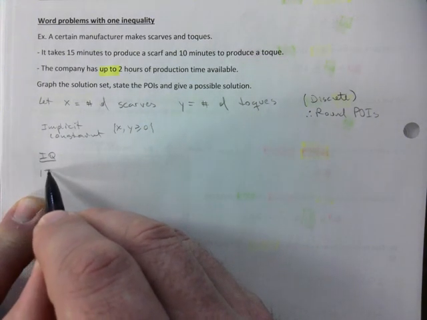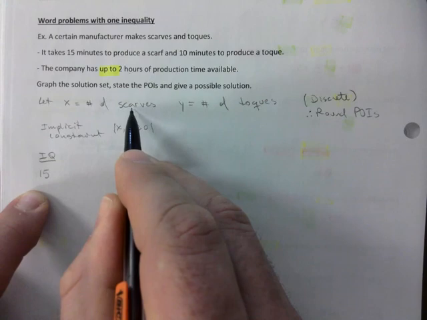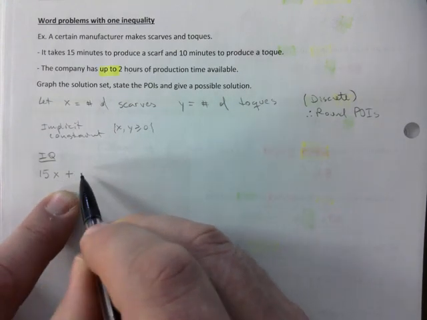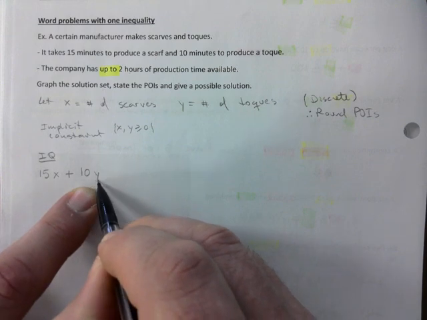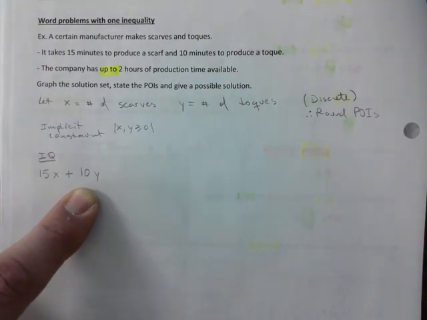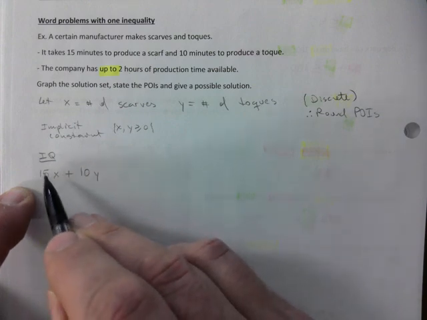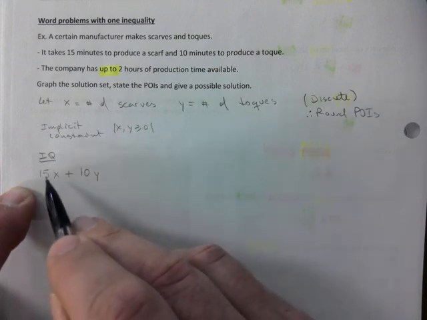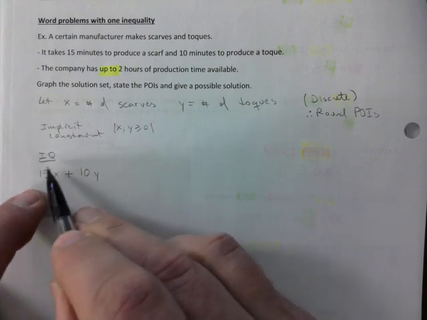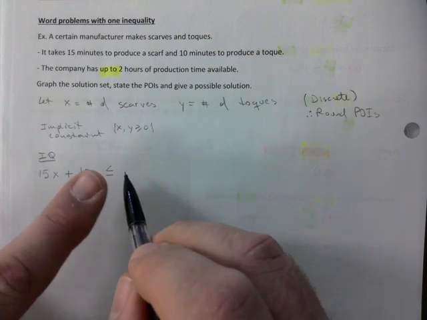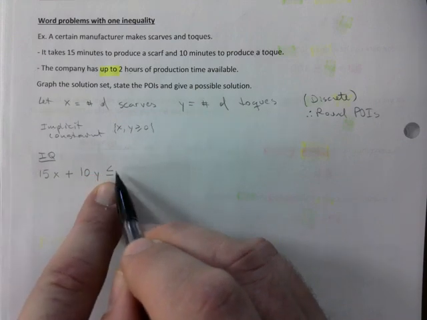It takes 15 minutes to produce a scarf, and it would take 10 minutes to produce a toque. And so this would technically give you the time spent on production. And you know that this needs to be less than or equal to, what are we going to put down here?